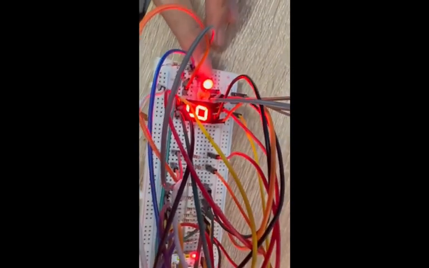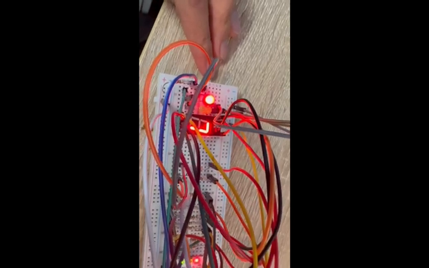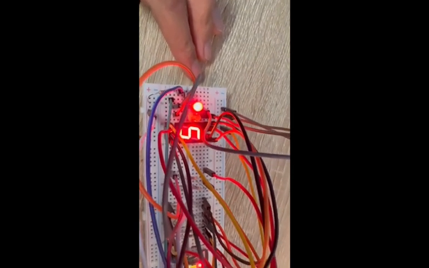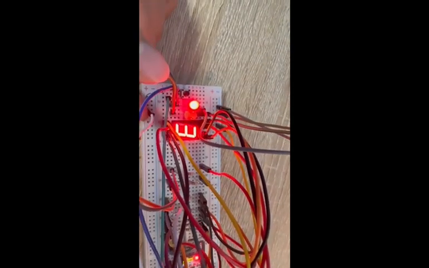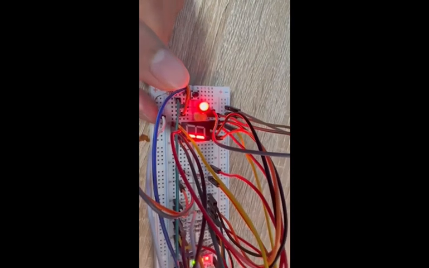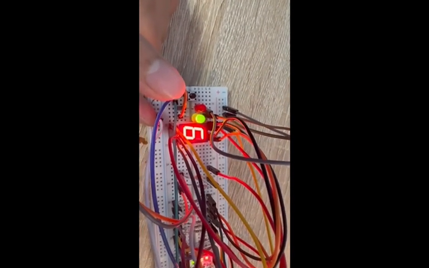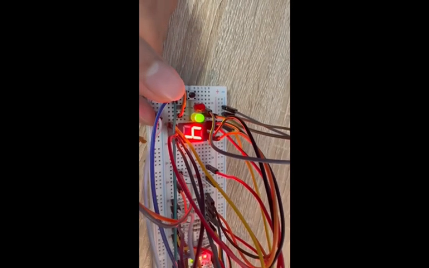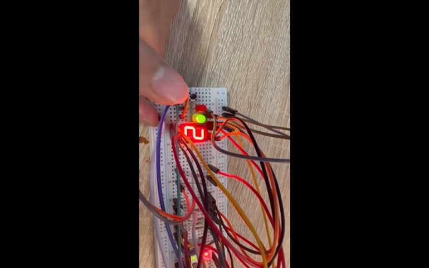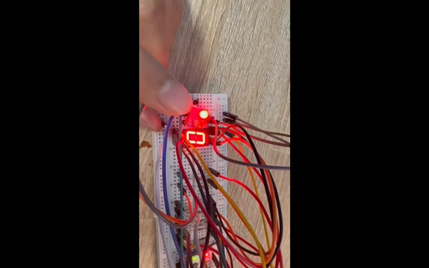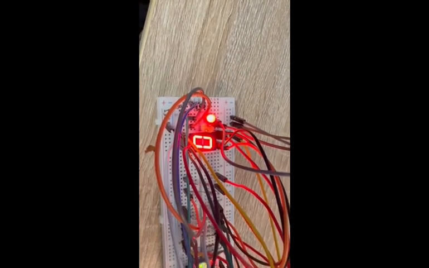So for this, I will show you the hardware verification simulation again. The countdown will be 10 seconds. The green LED will turn on. After that, they have 10 seconds and the red LED will turn on again. So that's all from us. Thank you.